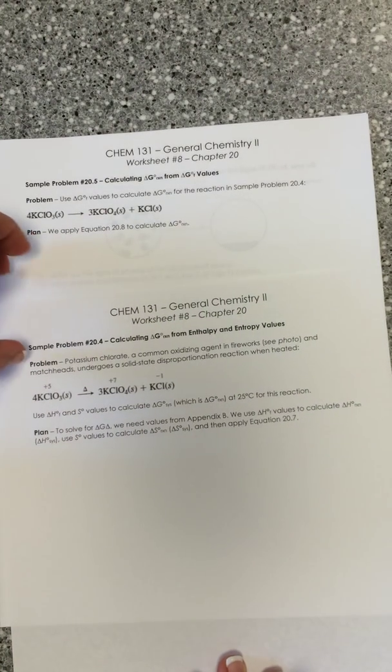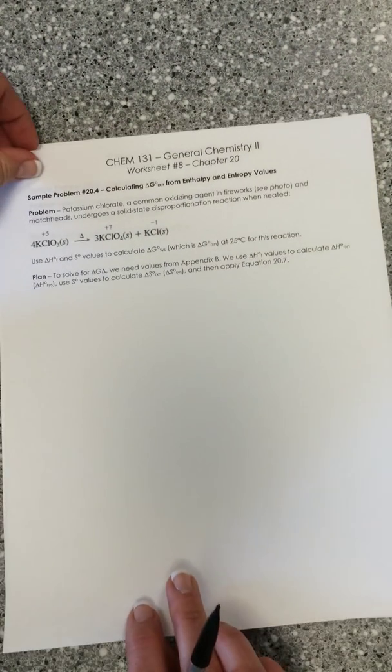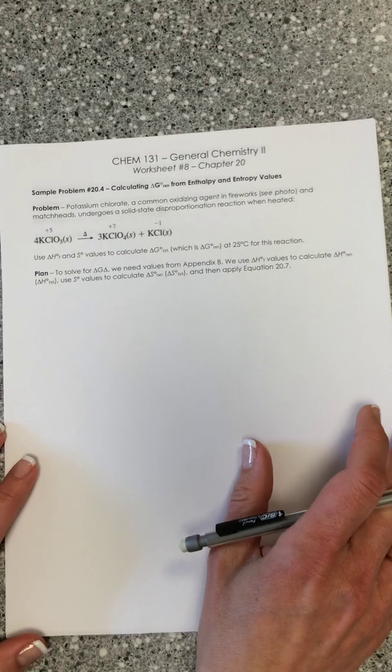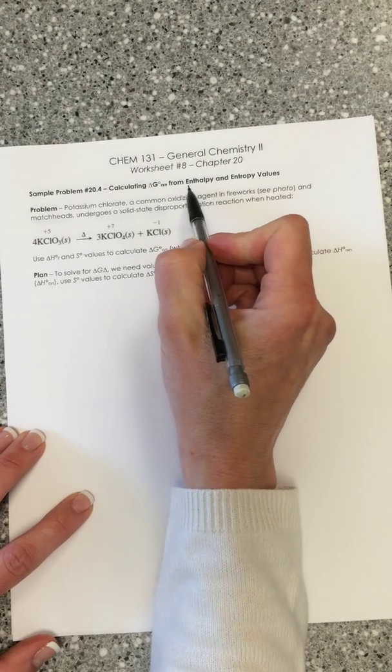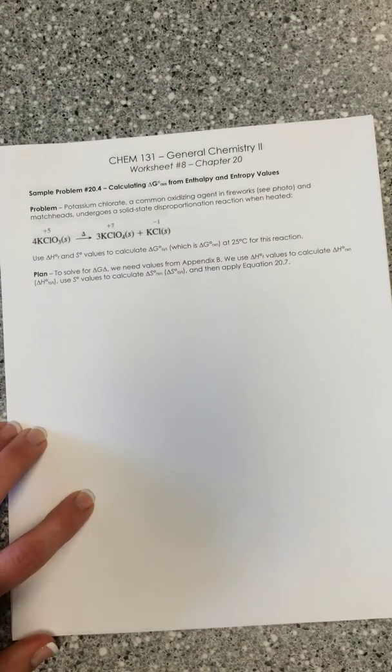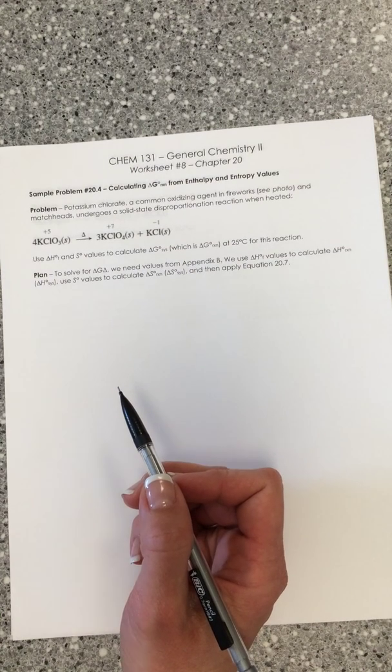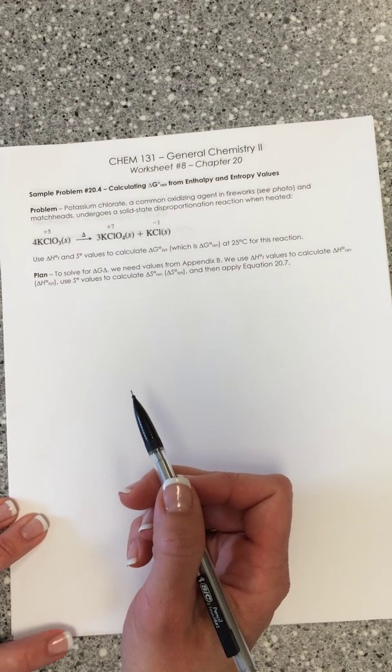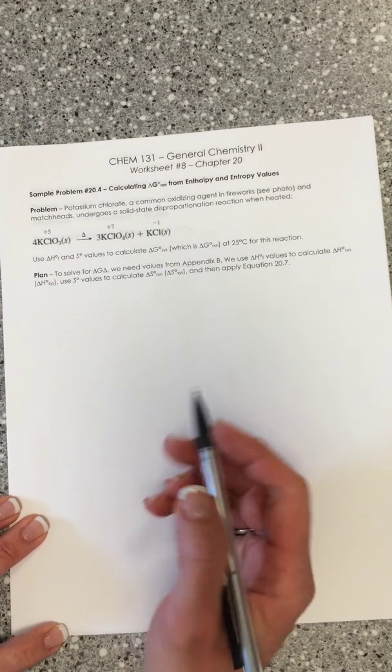Okay, so this problem and the one following it are going to look at the same chemical reaction, but we're going to calculate delta G in two different ways. The first way is we're going to calculate it using enthalpy and entropy values, using the delta G equals delta H minus T delta S equation.